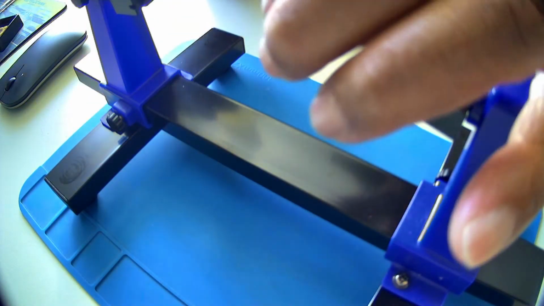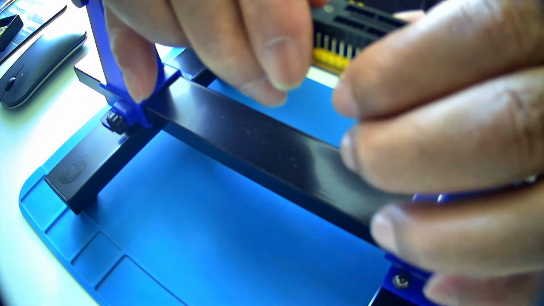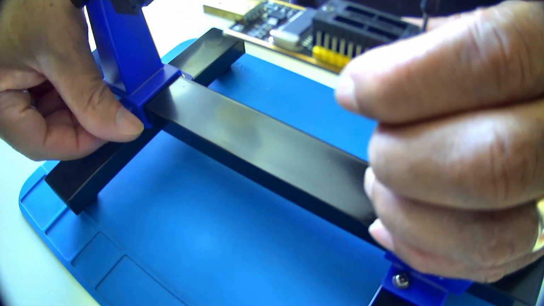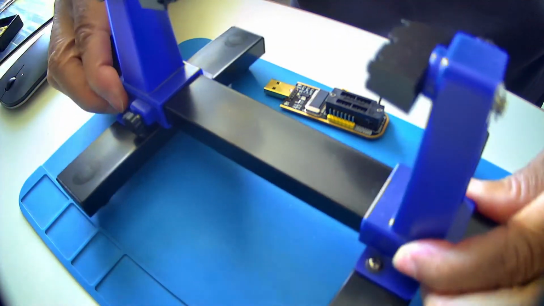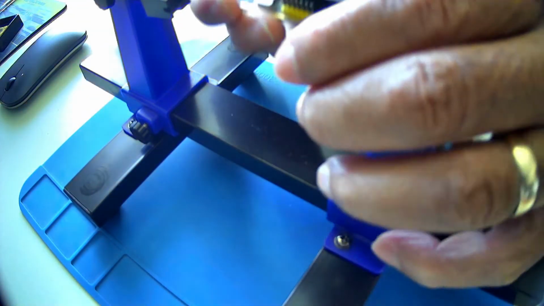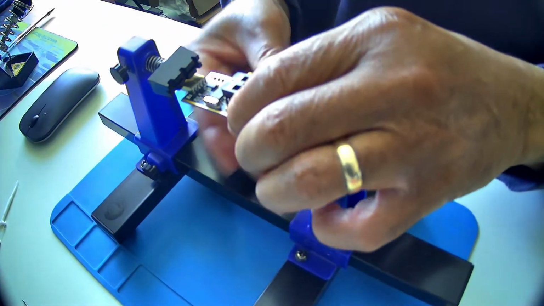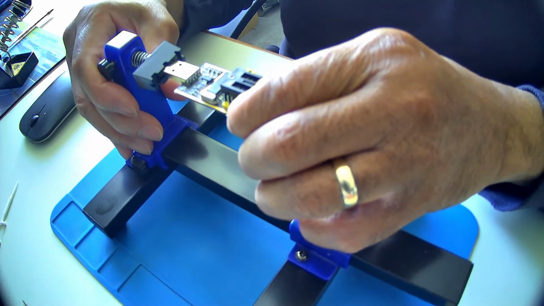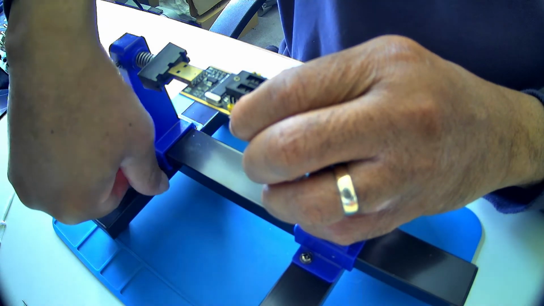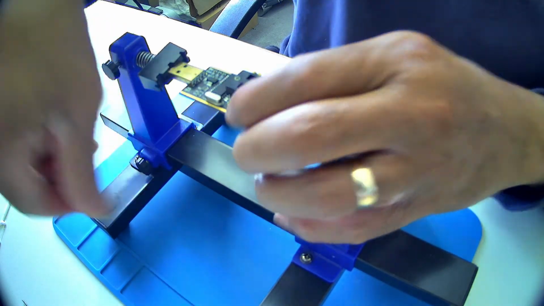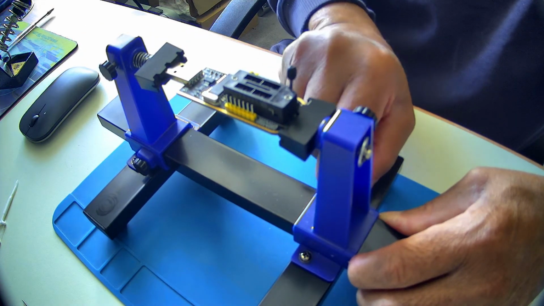I need to work this way, so I'm just going to adjust my PCB holder so this can fit in a bit. That's all I'm doing. I'm just adjusting my PCB holder so that can fit in, and then tie that one up.